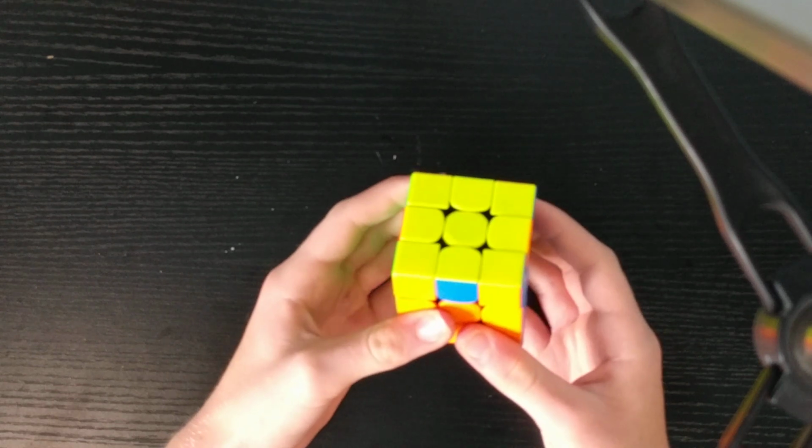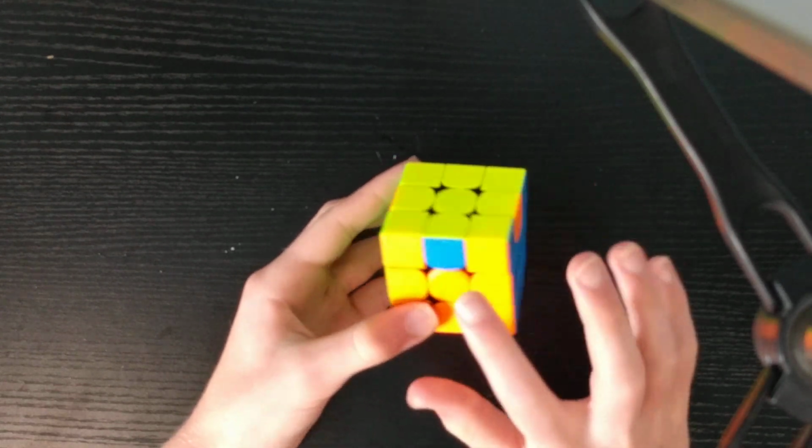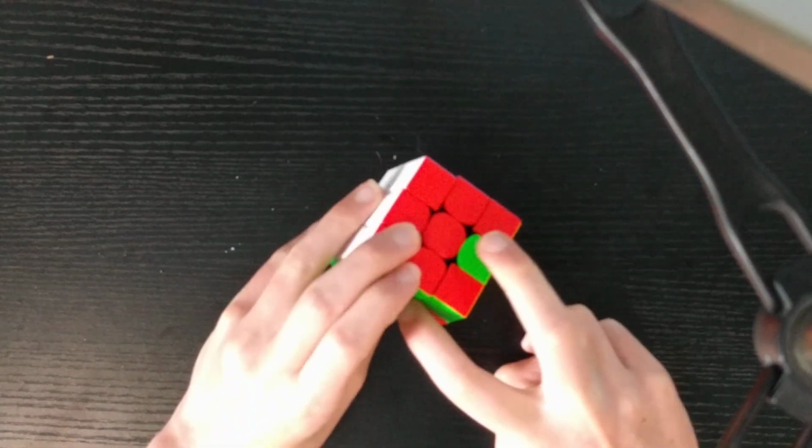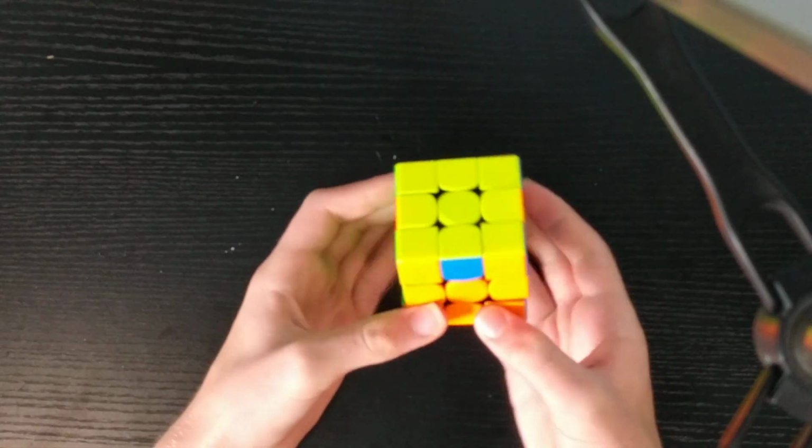So the next, there's 6 more algorithms to learn. This one is where this needs to switch and this needs to switch to here, and same for the back. So these two need to switch and these two need to switch. So you do this.